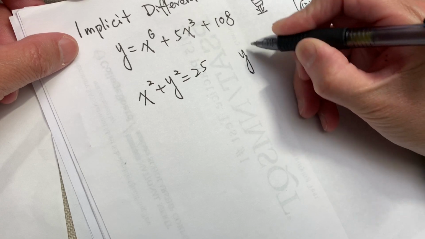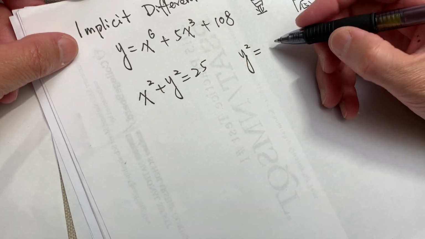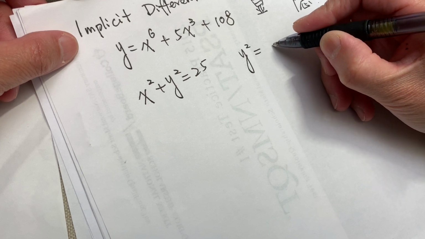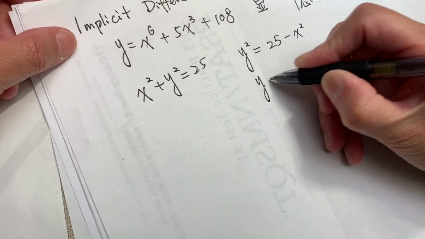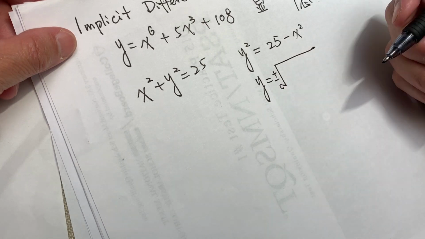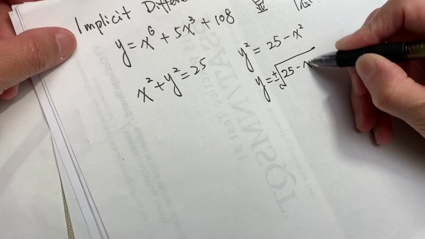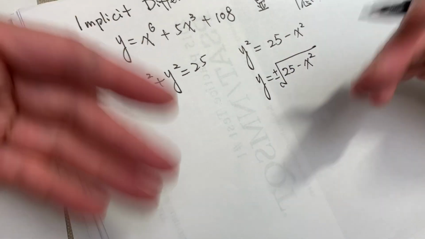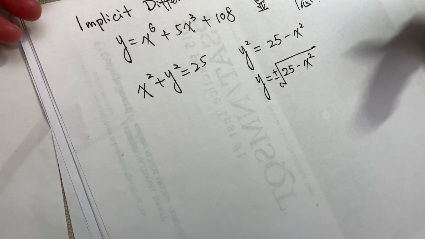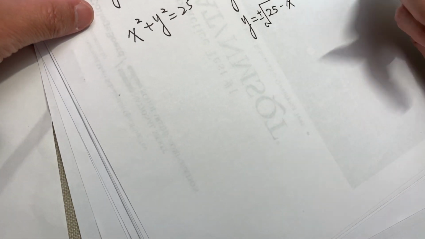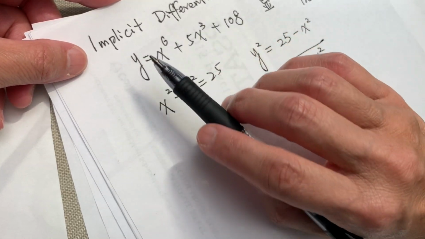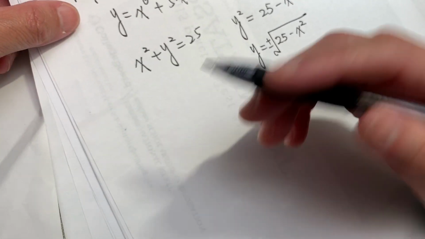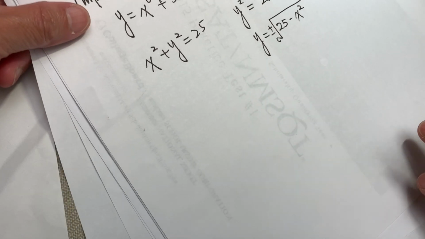Of course, you can make an equivalent change: y squared equal to 25 minus x squared, and then you get y equal to positive negative root of 25 minus x squared. And that becomes kind of an explicit function. Anyway, today we are going to work on implicit differentiation, where x and y are mixed up together, two variables for us to figure out.